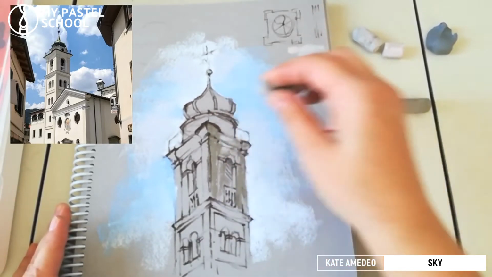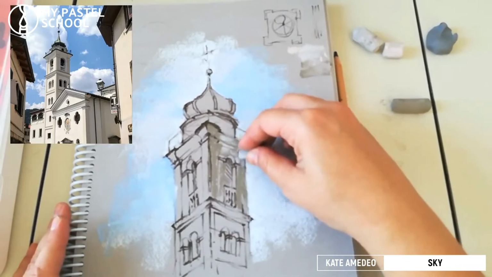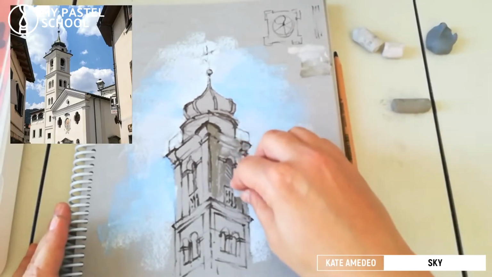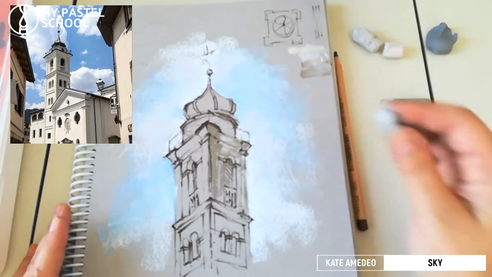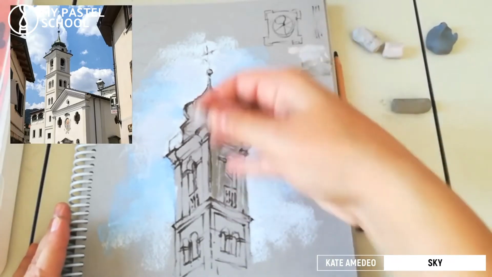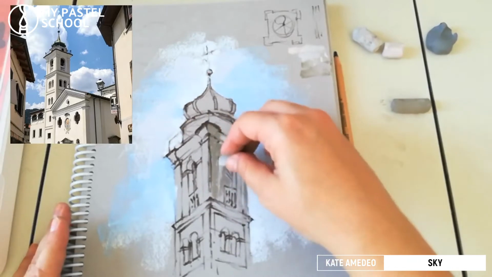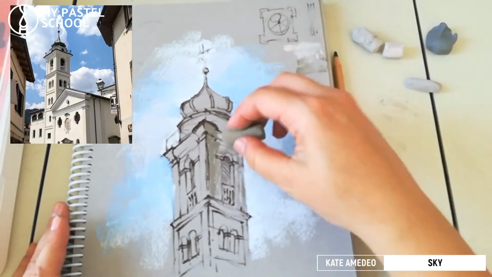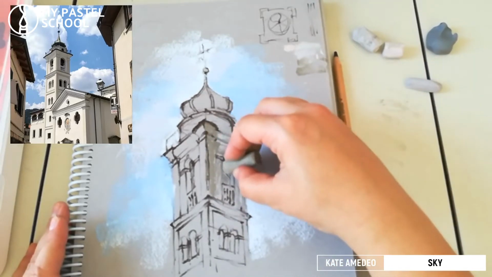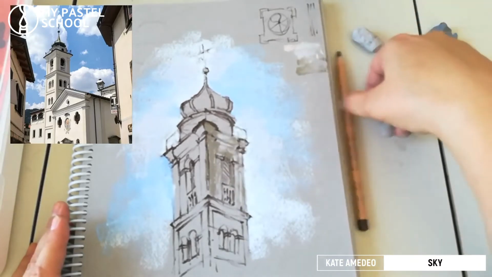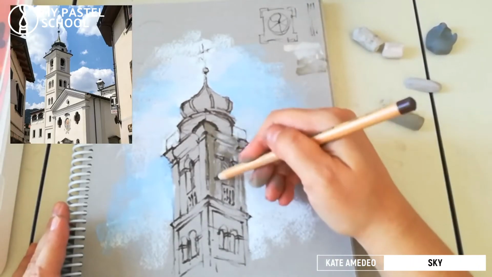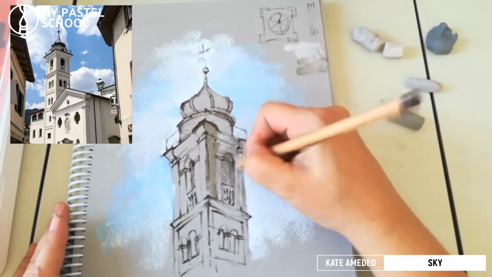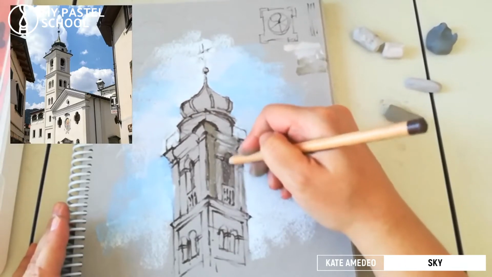So here, I'm trying to maintain the lines that I actually drew out, but it's not so important. We can still kind of place them back then. So this area has to be lighter than this area here. And then also this part here on the window is going to be darker. Now I'm gonna bring back some of those lines if I lost them in places. Add that darkness to the window.